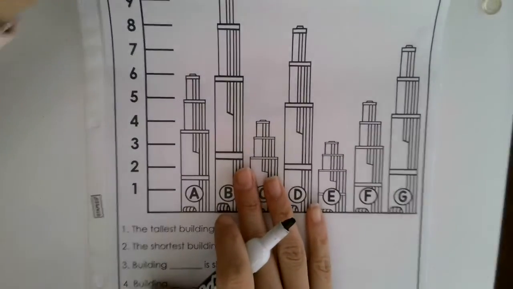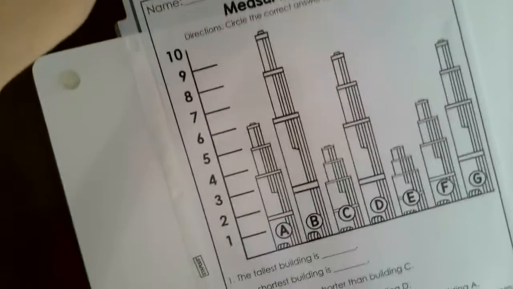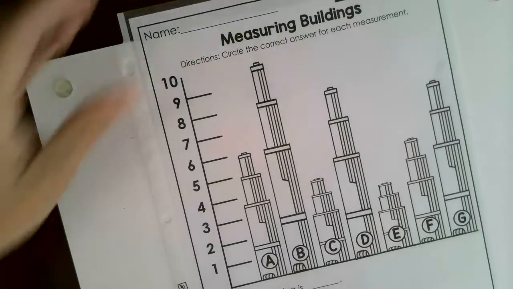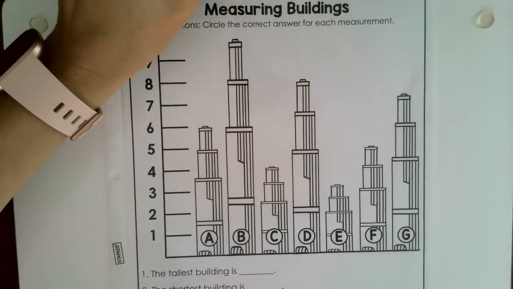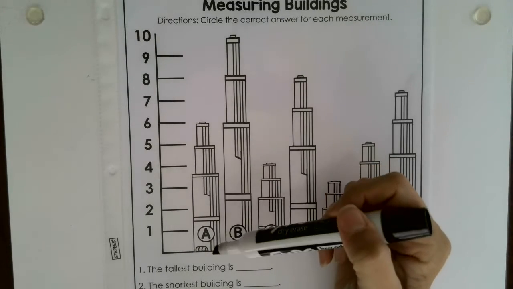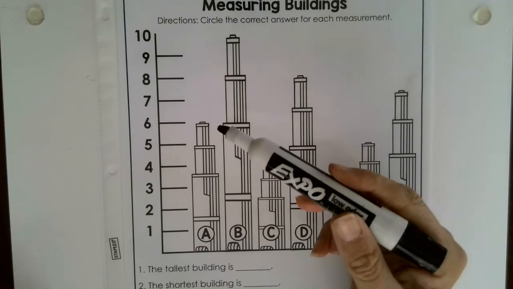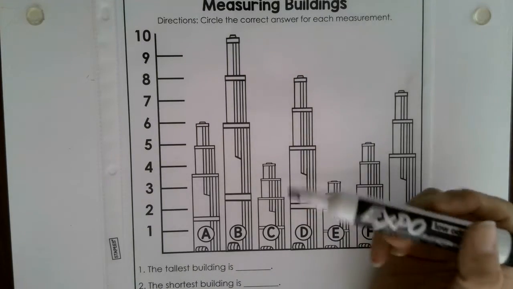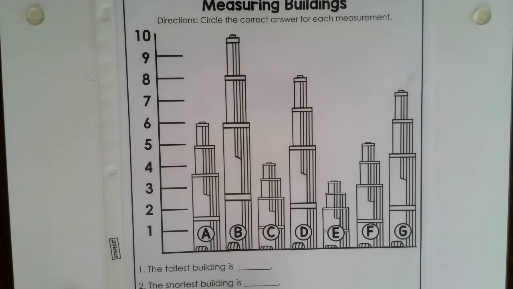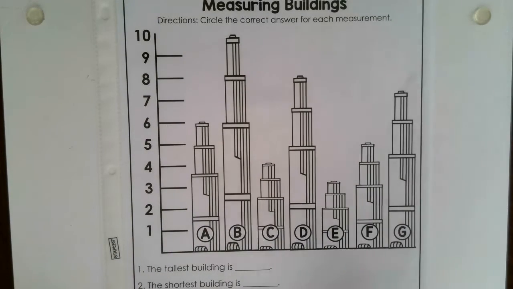So when I get a graph question or an activity where there's a graph, the first thing that I like to do, sorry, I'm going to flip forward so you can see more of it all at once. Okay. The first thing that I like to do is go through and measure all of whatever it is, here it's buildings, and write the numbers above it so that when I go to answer my questions, I'm not going back up to see how tall it is or the measurement or the data that I'm getting from it.